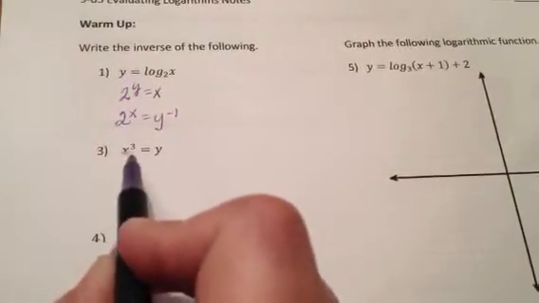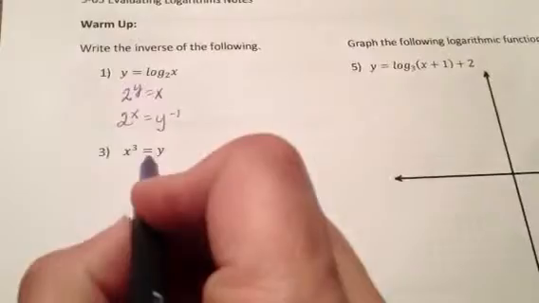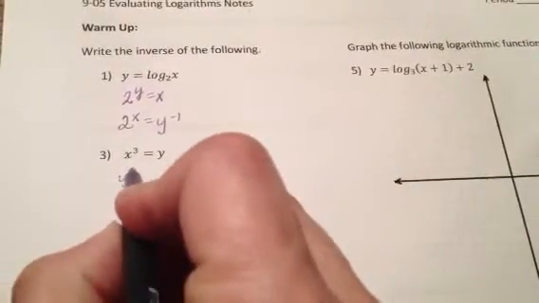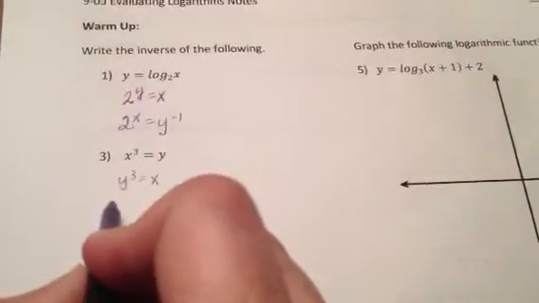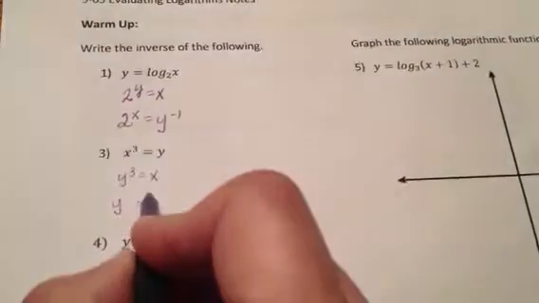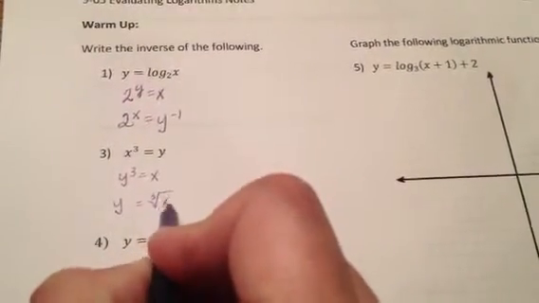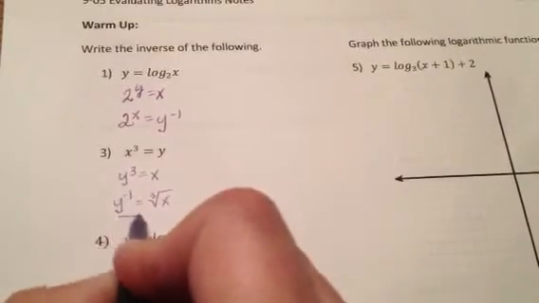On number 3 we have x cubed is equal to y. So remember we're going to exchange y for x. Here we need to solve for y, so we're going to take the cube root of each side. So that's the cube root of x. And remember to indicate that it is the inverse.